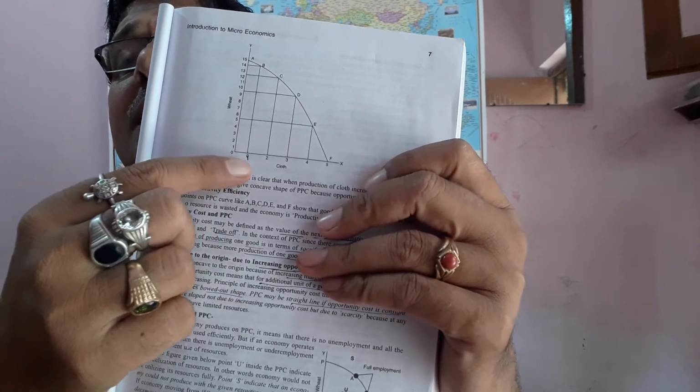So with each successive unit of cloth being produced, more and more wheat is sacrificed, which is known as increasing opportunity cost. That is in the ratio 1:1, 1:2, 1:3, 1:4, and 1:5.